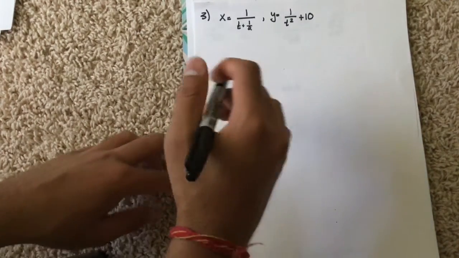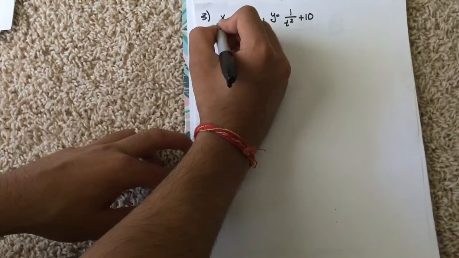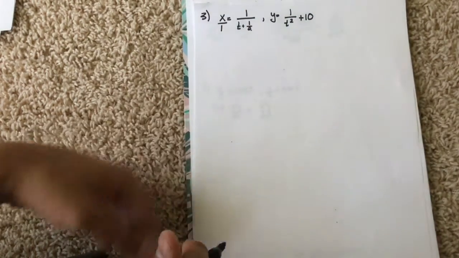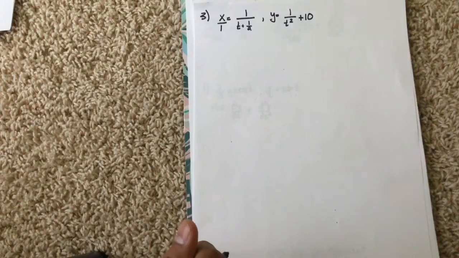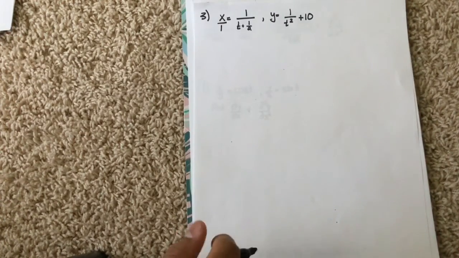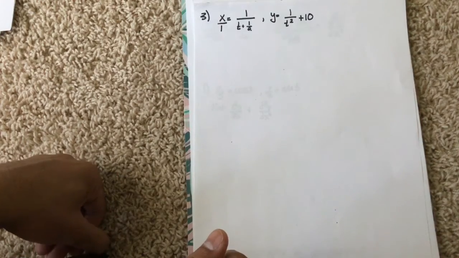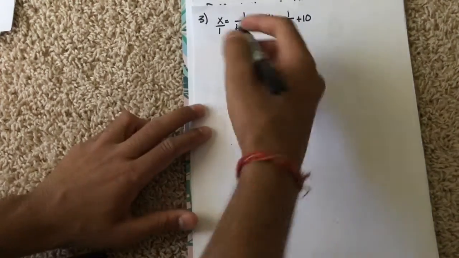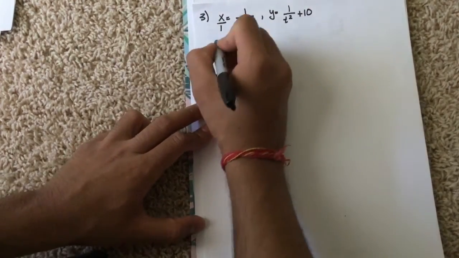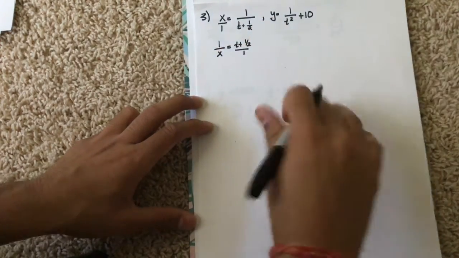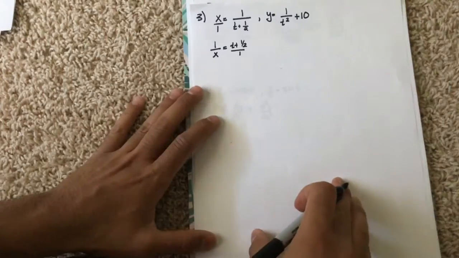We first must recognize that we can also rewrite this x equation as x over 1 equals 1 over t plus 1/2. And now all we have to do is flip the numerator and the denominator on both sides of the equation. I'll show you why this works in a second. This will be 1 over x equals t plus 1/2 over 1.